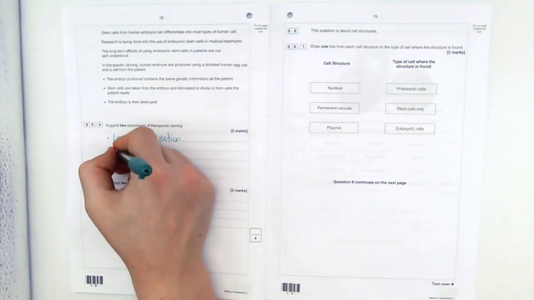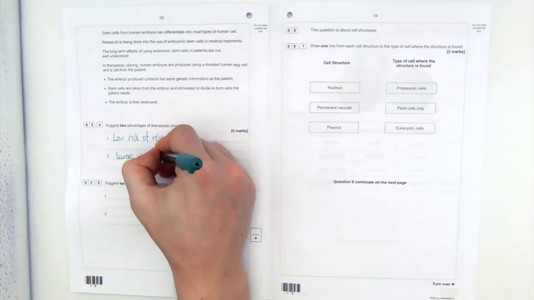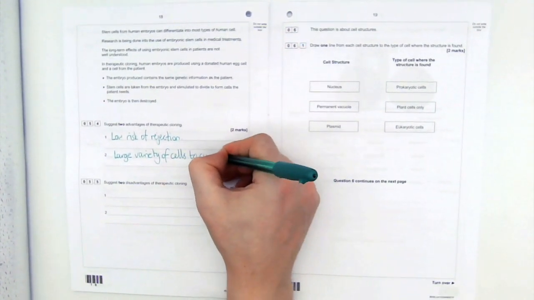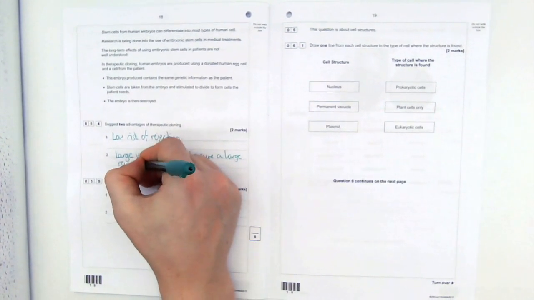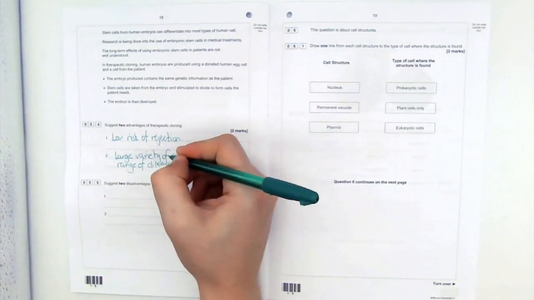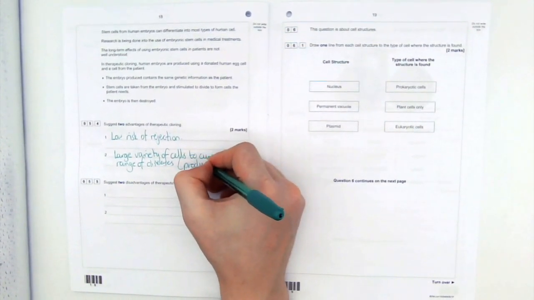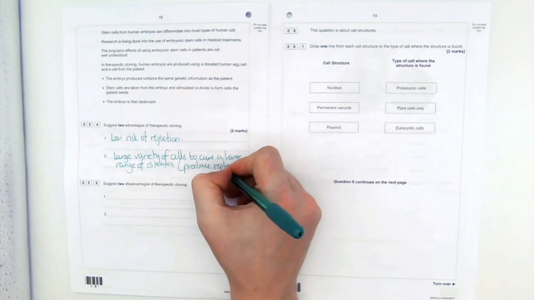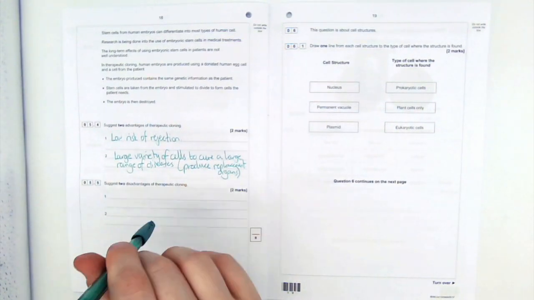Okay, so I can make a large variety of cells to cure a large range of diseases. For instance, I could produce replacement organs. I could potentially make a whole new kidney from my own cells, and then I wouldn't need to undergo a kidney transplant. Now, two disadvantages.